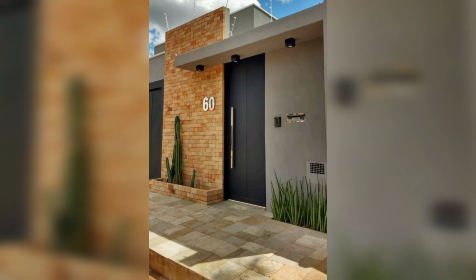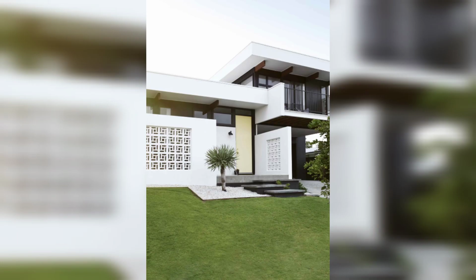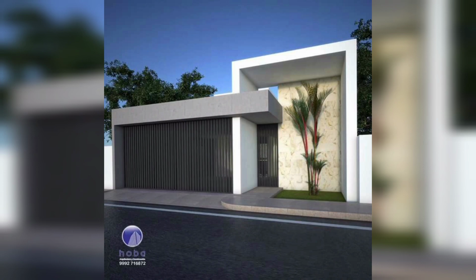That concludes our house exterior wall ideas for a stunning and unique look video. We hope these ideas have inspired you to transform the exterior walls of your house into a visually striking masterpiece.